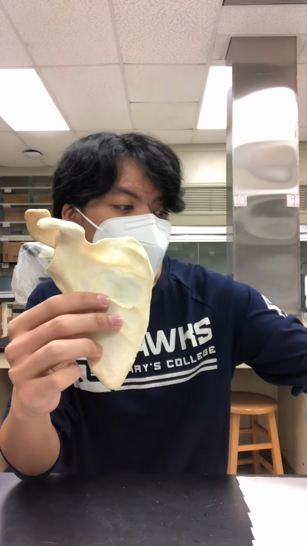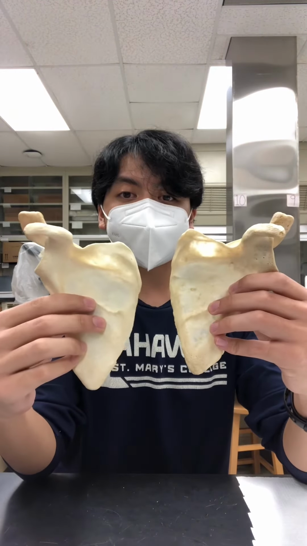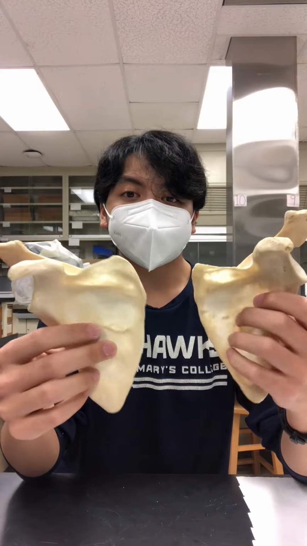And in terms of bony structures of the scapula, that's really all there is to it.